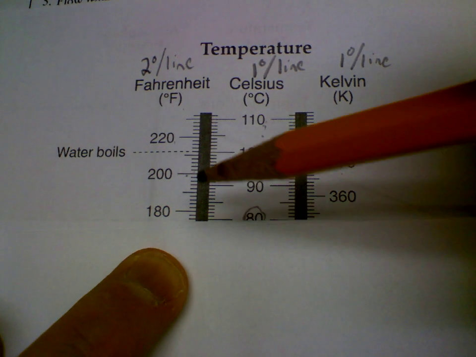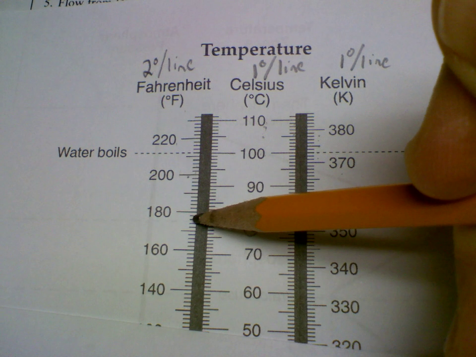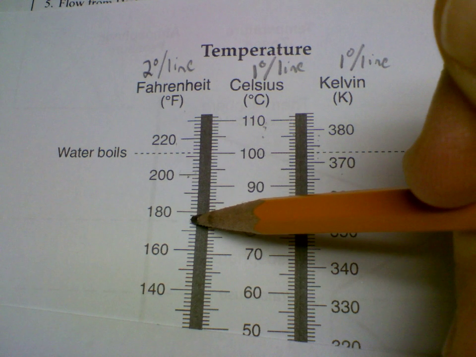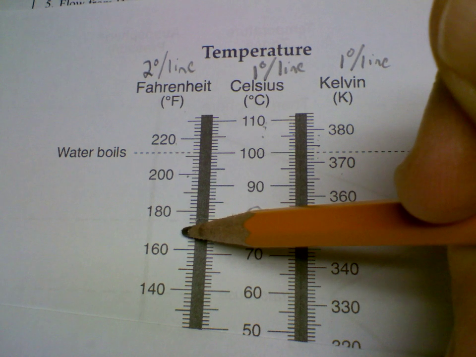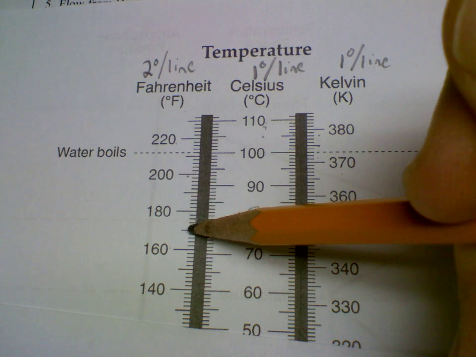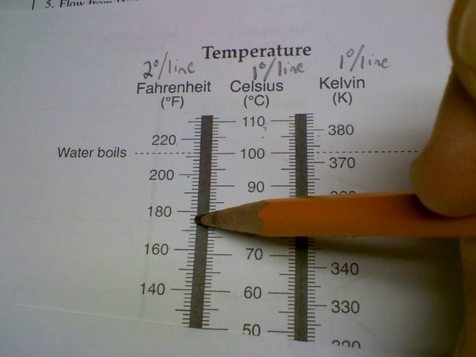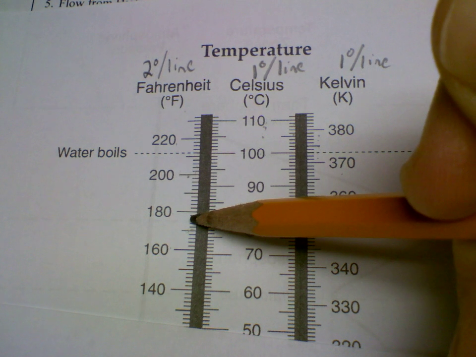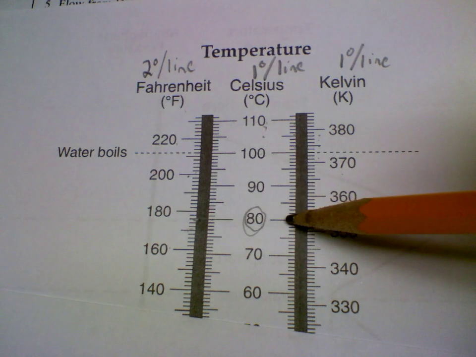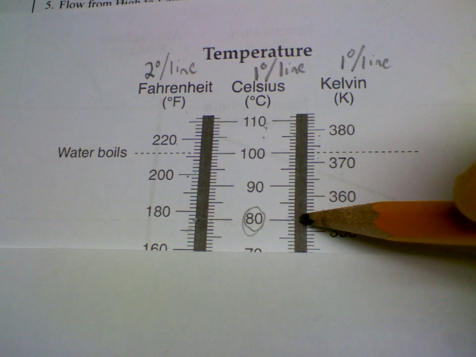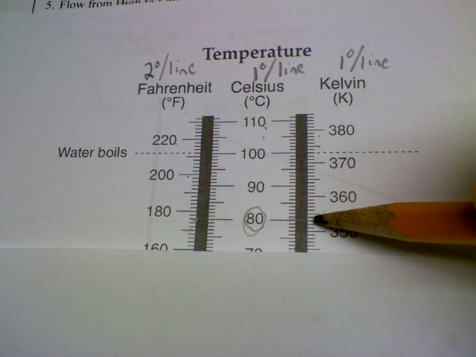Watch. I'm going to slide over 80 degrees Celsius, go right here, and it looks like I'm at this line right here. These are going up 2 degrees per line. You see that little line sticking out for Fahrenheit? That's the halfway point between 160 and 180. So this is 170, and we're right here. So it's 172, 174, 176 degrees Fahrenheit. So 80 degrees Celsius is 176 Fahrenheit. And then if I were just to slide over and figure out what it is in Kelvin, Kelvin's going up 1 degree per line. Looks like I'm ending up right about here.